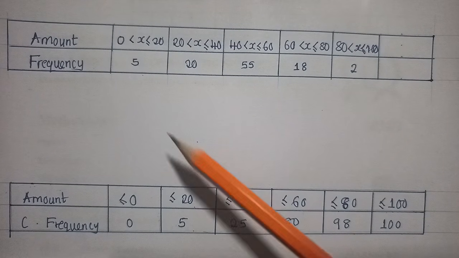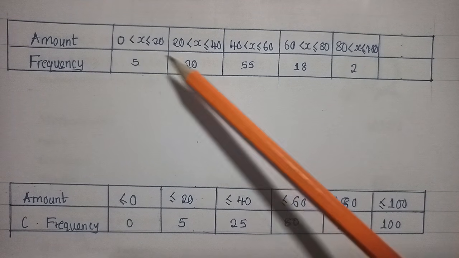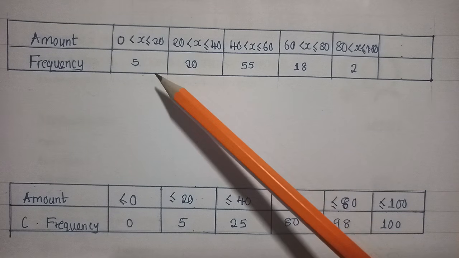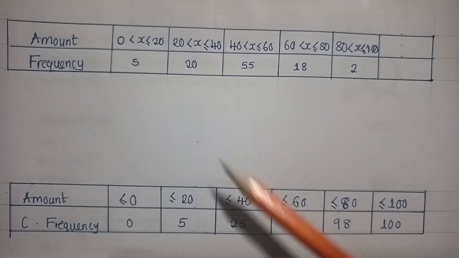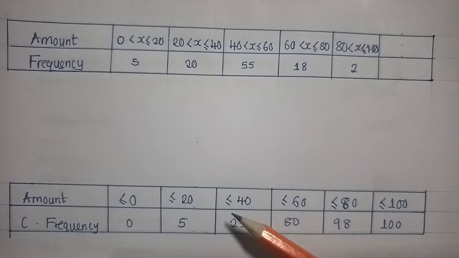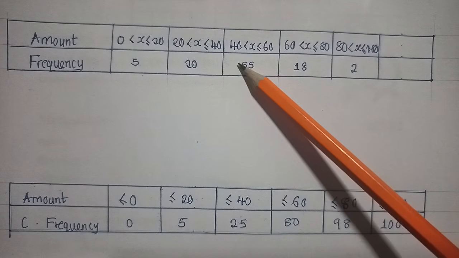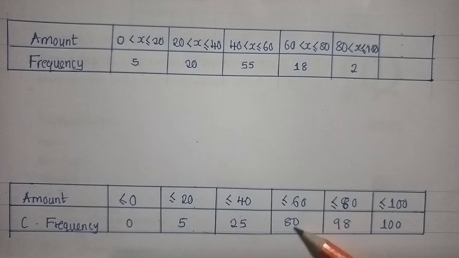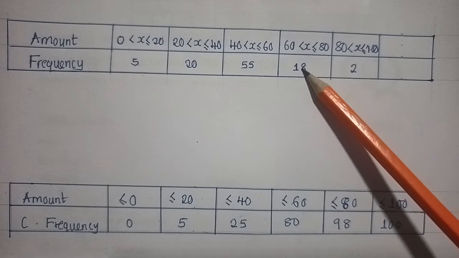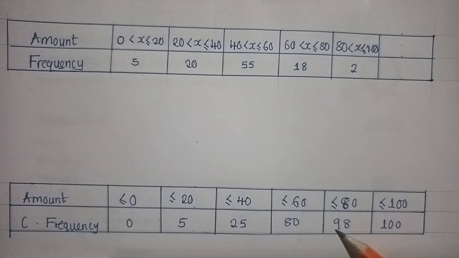That's a 5. And then this first number, you add it with the second number. That is 5 plus 20, and it will give us a 25. And then 25 plus 55, it will give us 80. 80 plus 18, it will give us 98. 98 plus 2, it will give us a 100.